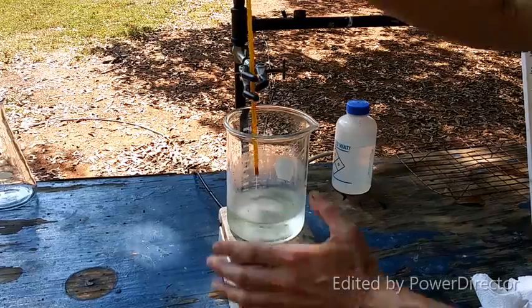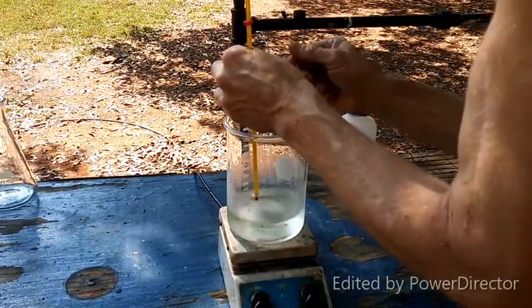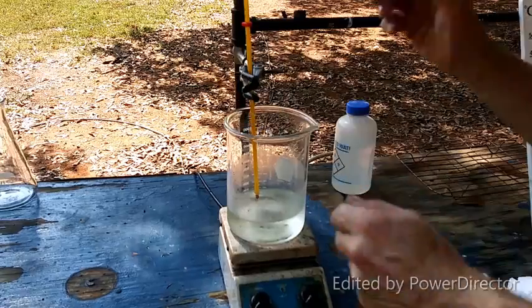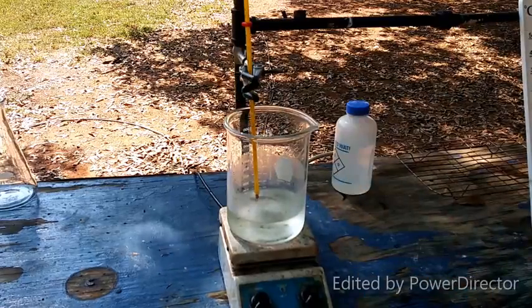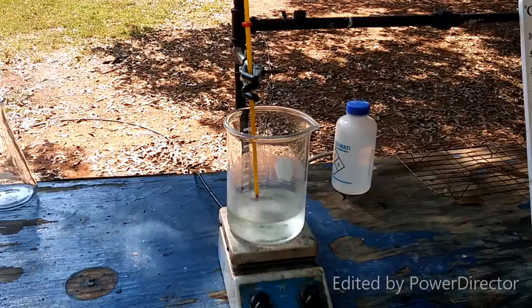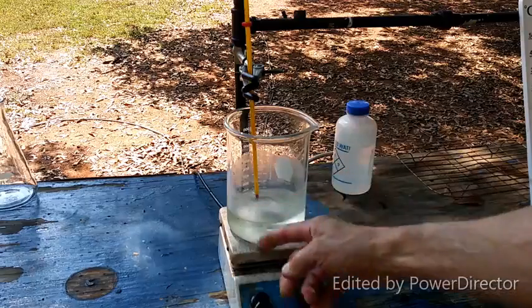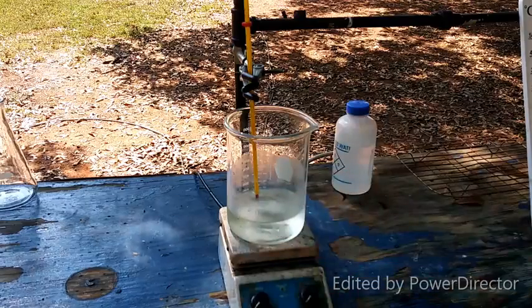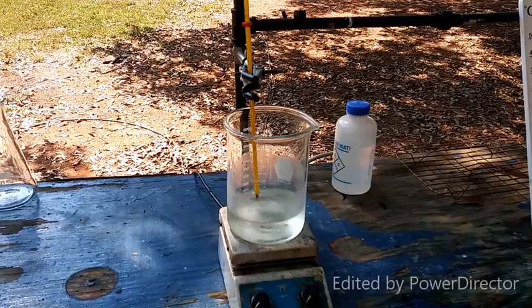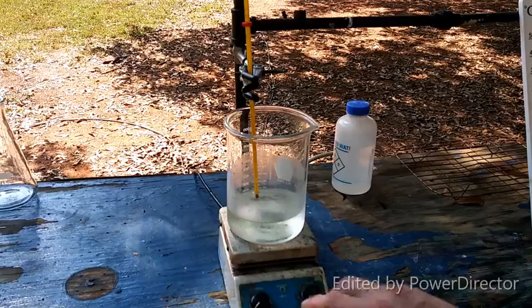So, it's time to add the hypochlorite solution. Now, what we're going to do is add hypochlorite to this, and allow this to stir for 15 minutes. As the reaction happens, the temperature should go up to somewhere between 35 and 40 C. Theoretically, the temperature out here is already almost 30 C, so we'll see how this goes.